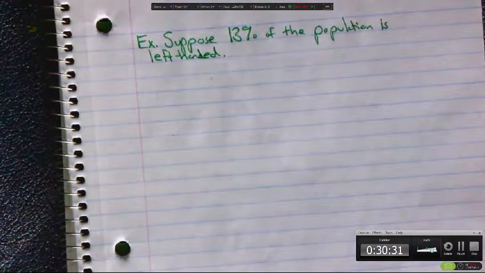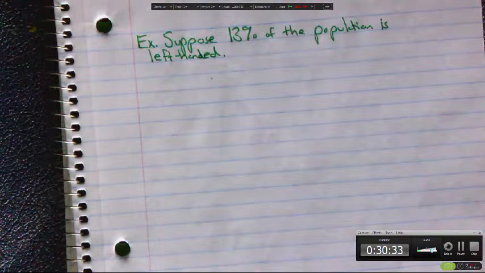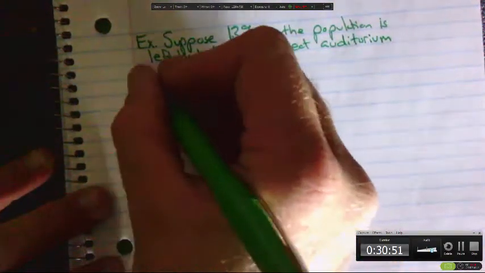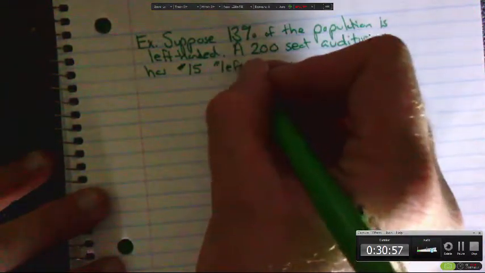I cannot remember. Suppose 13% of the population is left-handed. So it's telling you, assume this is true. A 200-seat auditorium has 15 lefty seats.